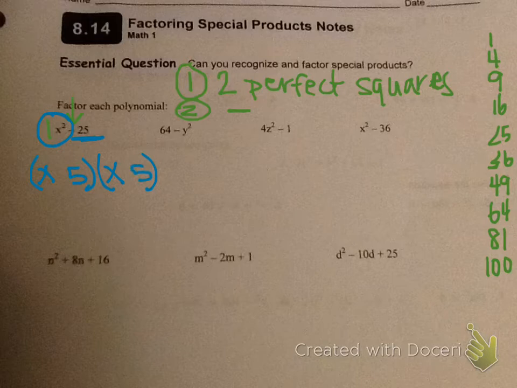You'll recall that to get the middle term, the x term here, notice that's a 0x, to drop out, that always means we have one plus sign and one minus sign.